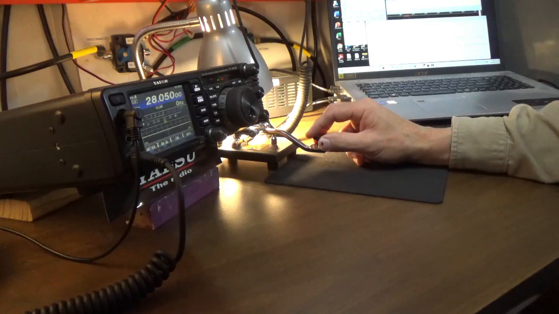SKCC number 28058. And then his call sign, Kilo Charlie 6 Tango Golf Whiskey. Whoops, I sent C by mistake instead of K, so I'm going to redo it. Kangaroo, not Coca-Cola.